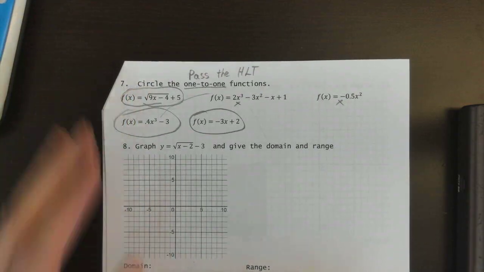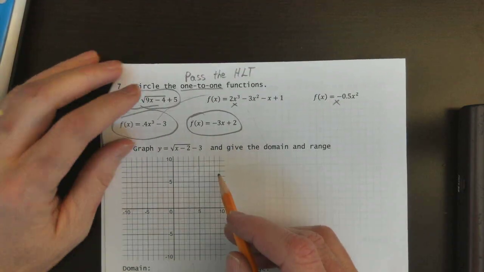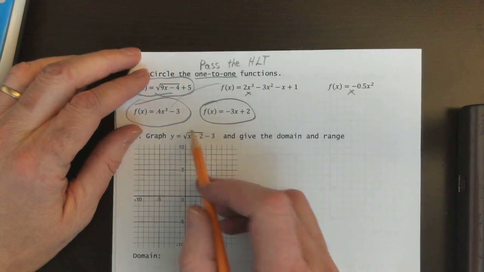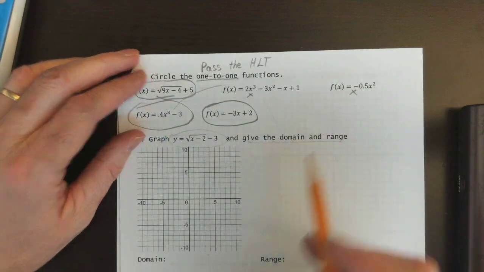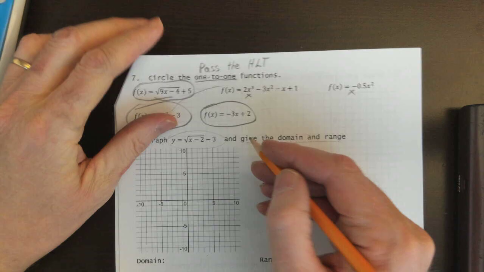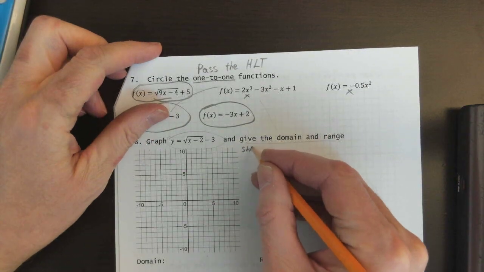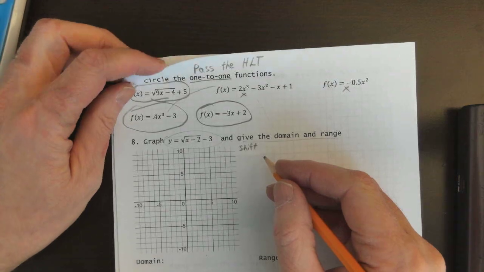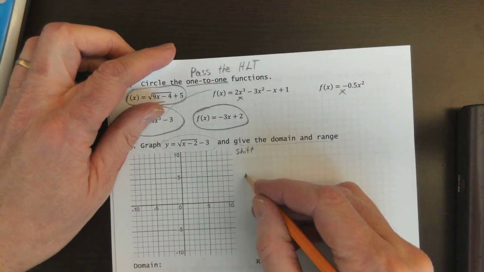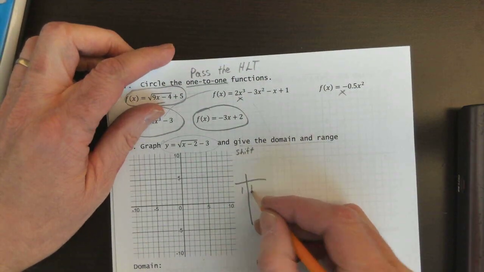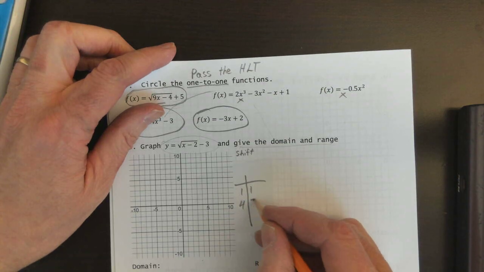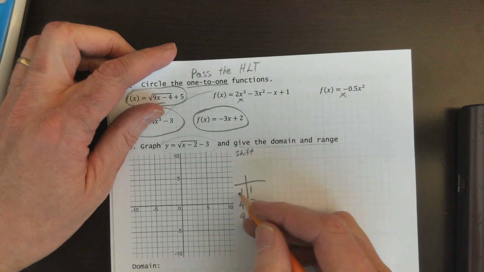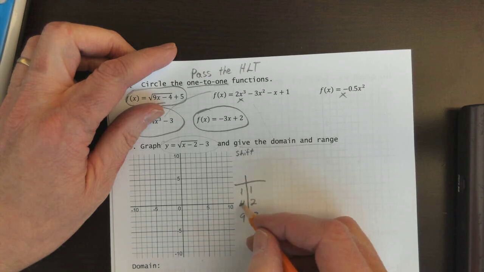All right. We're going to graph the function, sorry, and then give the domain and range. The first thing we'll do on here is we'll deal with the shift. And then we're going to make the table. I'm going to go ahead and just make it right now. 1, 1, 4, 2, 9, 3. This is x and square root of x.